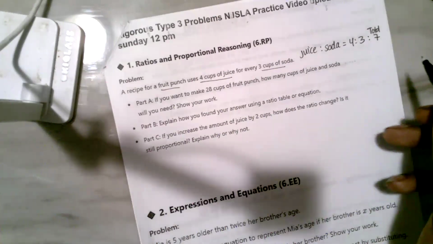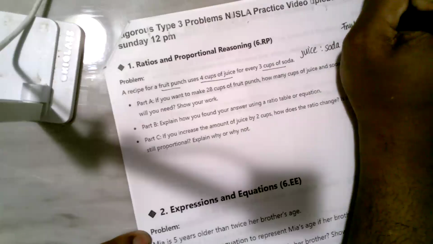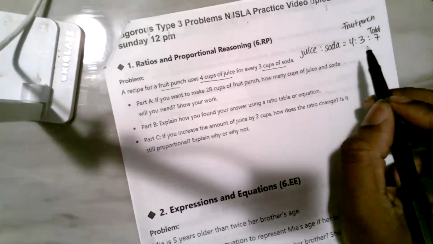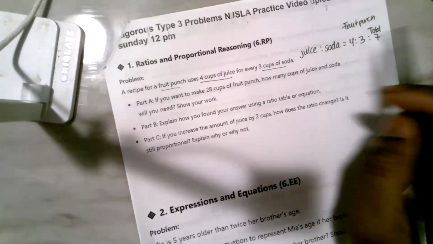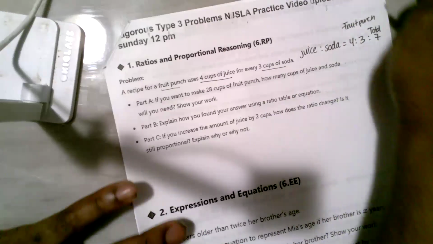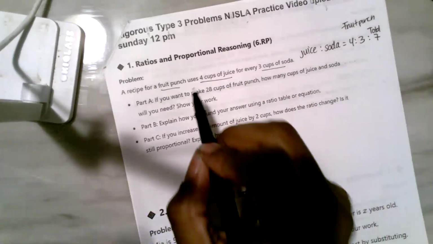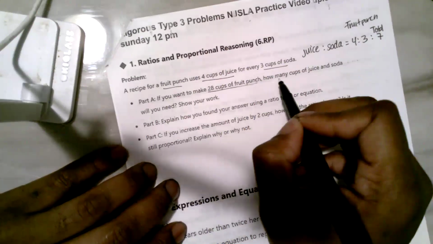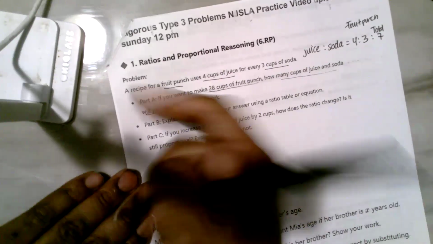But what does this mean though, right? If we're making fruit punch, that means in order to make this batch, you need 4 cups of juice and 3 cups of soda. When you mix together, in total you're going to have 7 cups of fruit punch. So if you want to make 28 cups of fruit punch, how many cups of juice and soda will you need? All right, so let's start there.